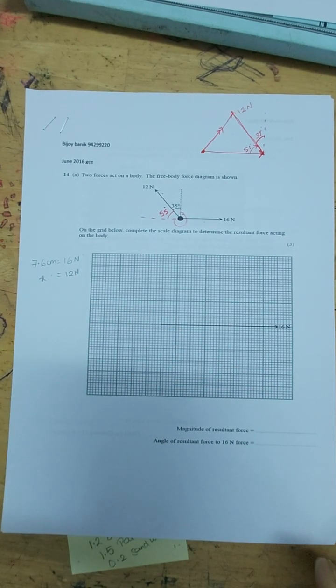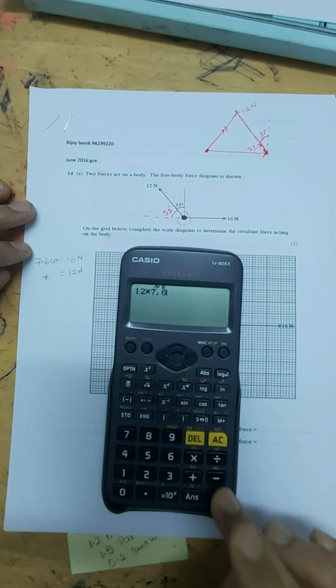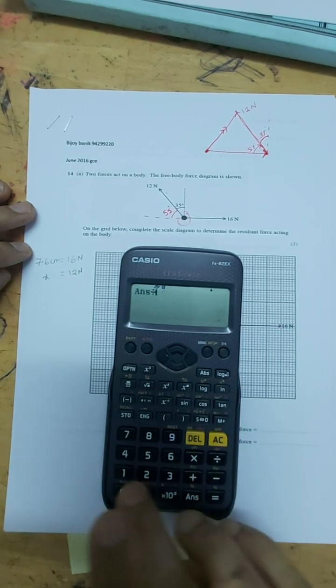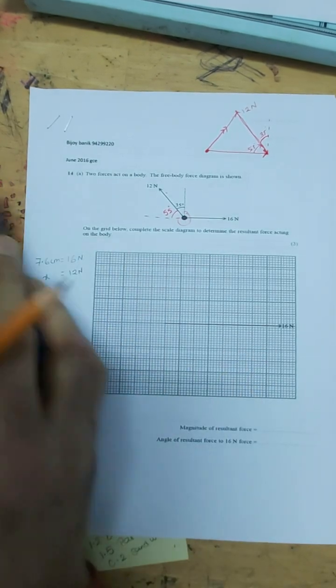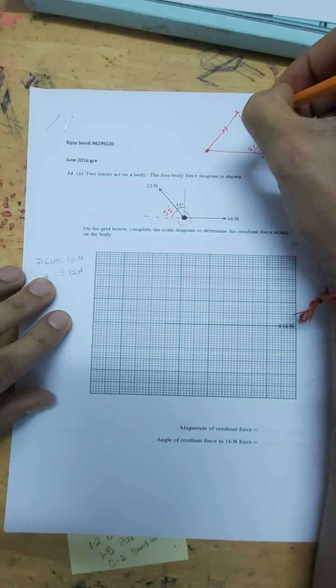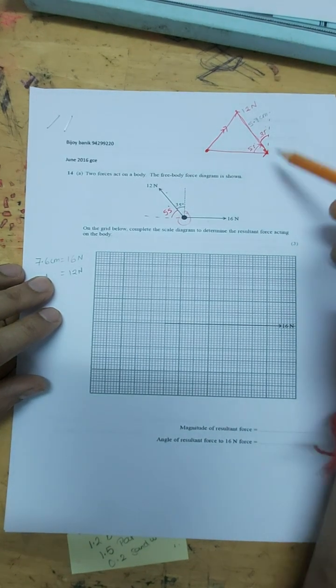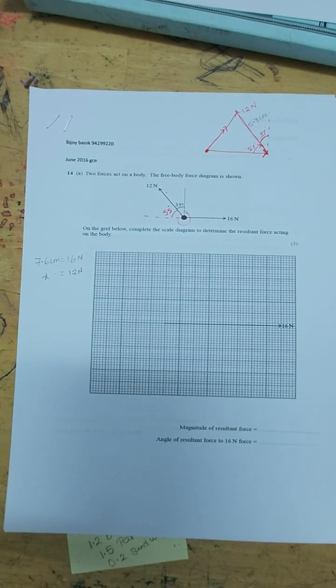We should do cross multiplication. If we use the calculator, 12 into 7.6, divided by 16. So the answer is around 5.7 centimeter. So we are going to take 5.7 centimeter for him. And what angle is it? It's 35-degree from the vertical, or 55-degree from the horizontal.